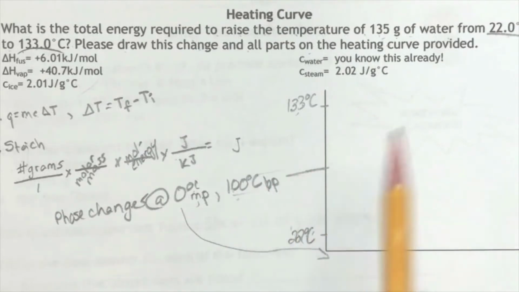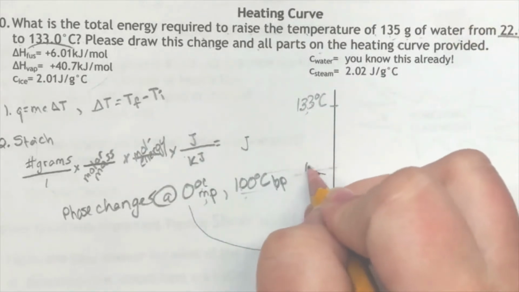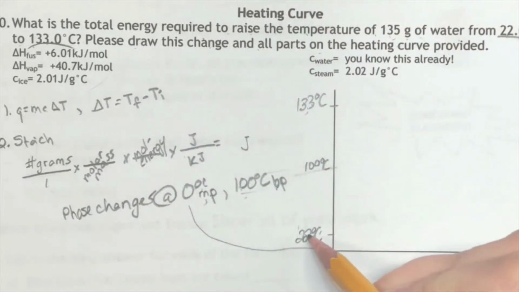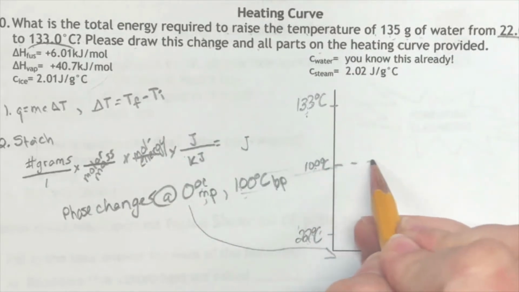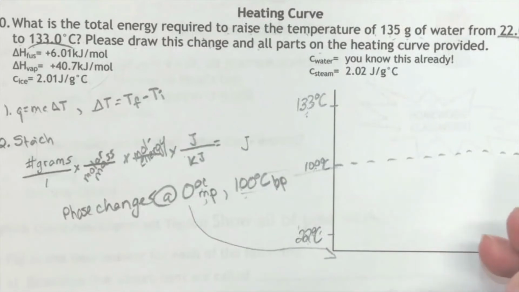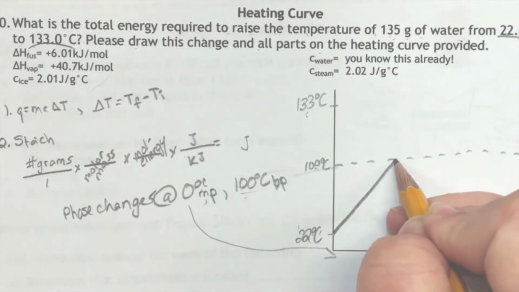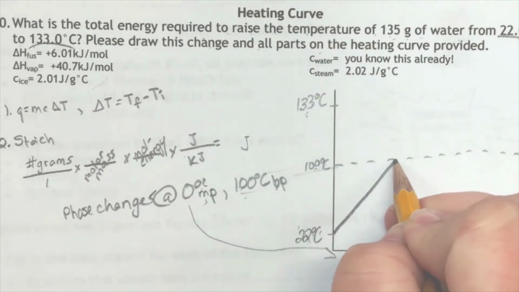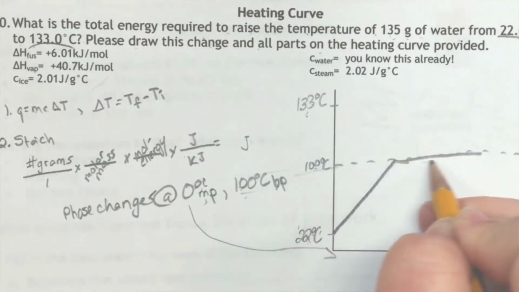It's not perfectly in between, but you don't have to make your graphs that perfect. This is just for the sake of drawing our graph. So since between 22 degrees Celsius and 133 degrees Celsius there's only one phase change, we're going to mark that phase change with a dashed line, and temperature changes will occur below that until it reaches that phase change temperature. When it reaches that phase change temperature, it's not going to change temperature. It's going to start shifting from the previous state to the next state.